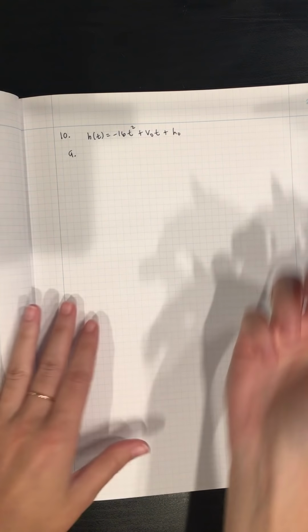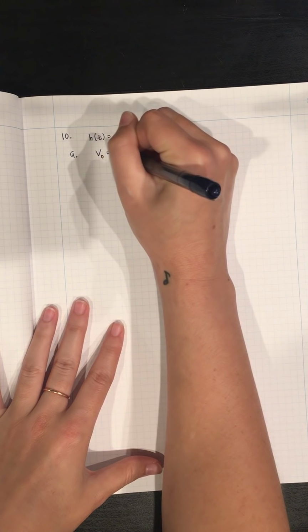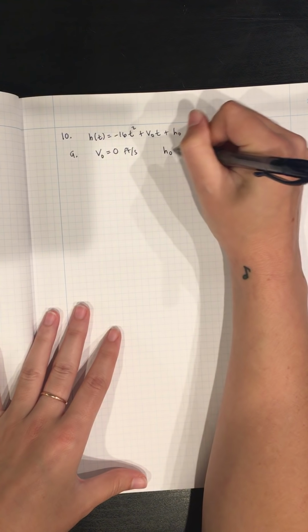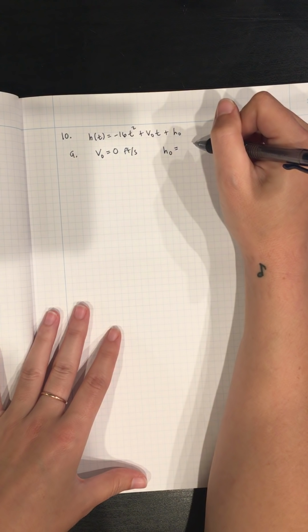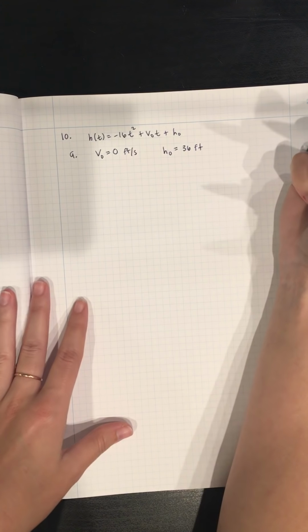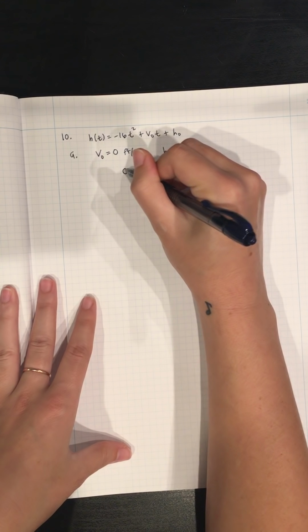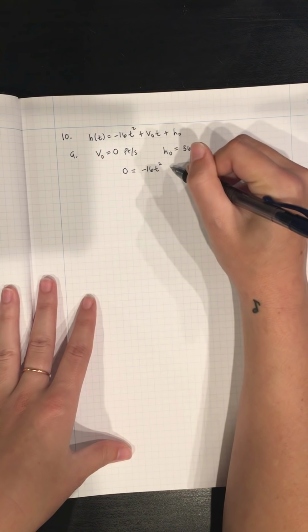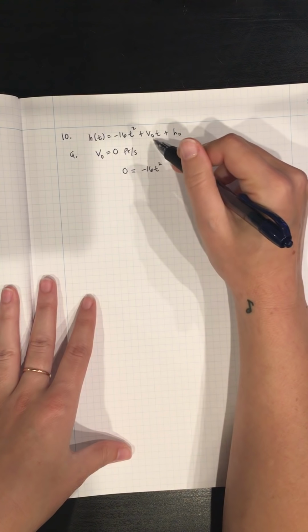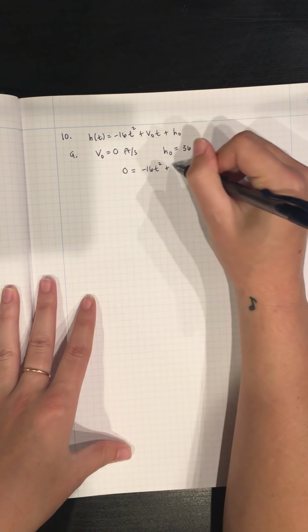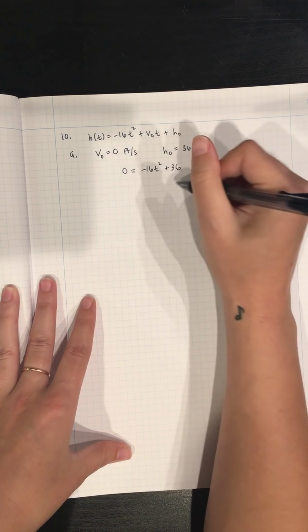So if we're dropping our egg, that means our initial velocity is 0 feet per second. And if the building is 36 feet tall, that means our h0 is 36 feet. We want to know when it hits the ground. That means we set this equal to 0 because the ground we're treating as 0. So negative 16t squared. I don't have a middle term because my v0 was 0. So 0t, I don't need to write that, plus 36. Now I'm just solving this equation.